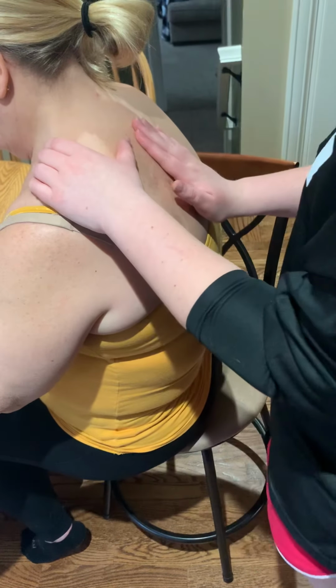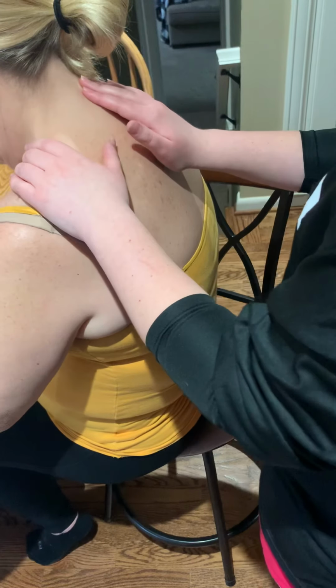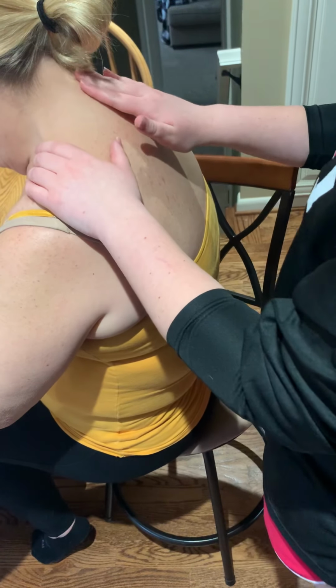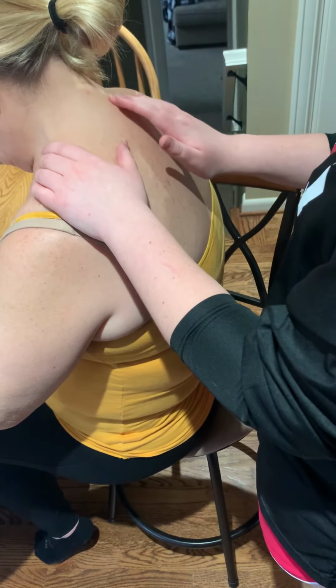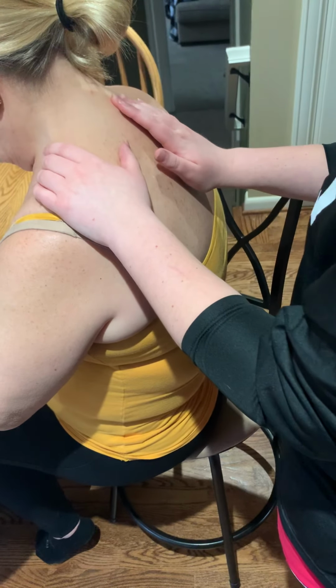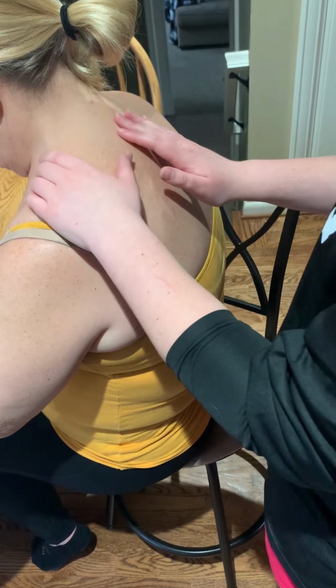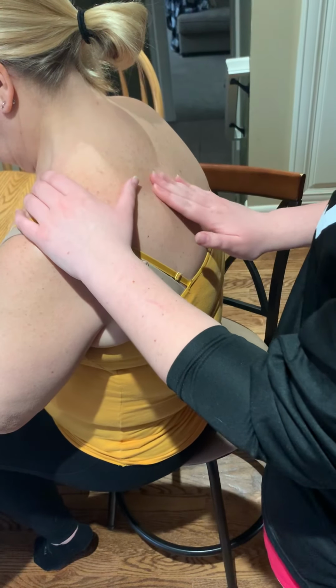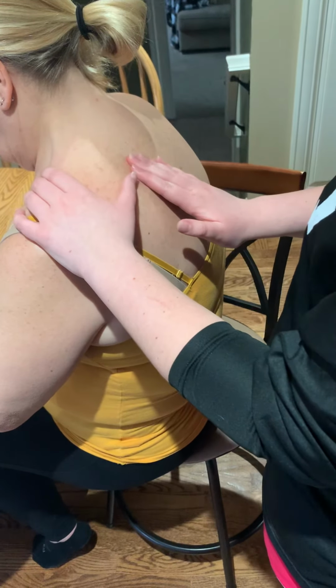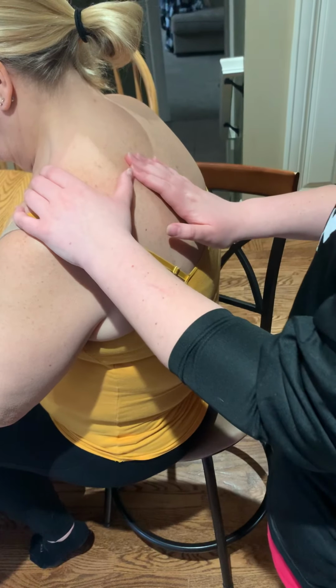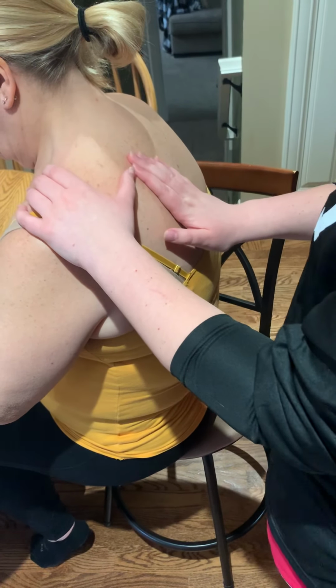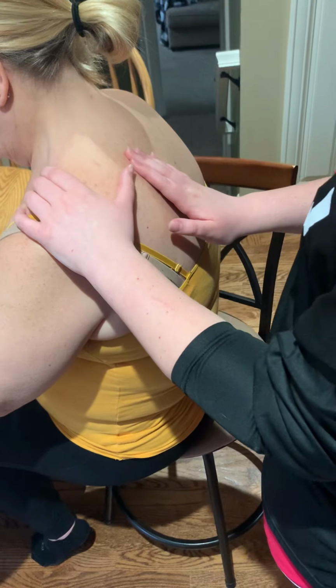The rhomboid minor originates in the spinous process of C7 and T1. It inserts at the upper portion of the medial border of the scapula, and its actions adduct, elevate, and downwardly rotate the scapula.